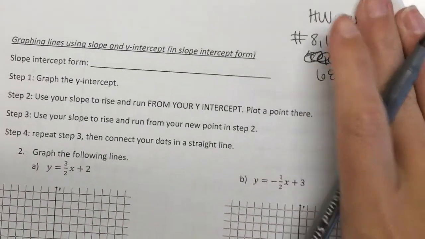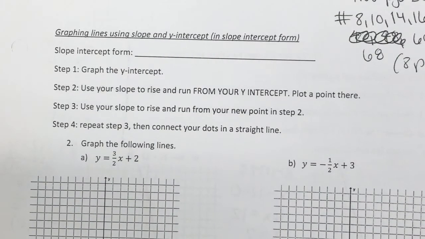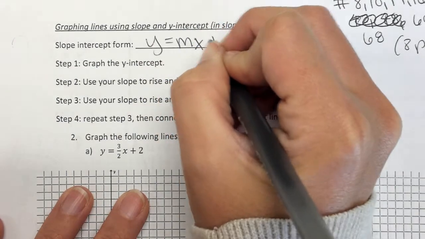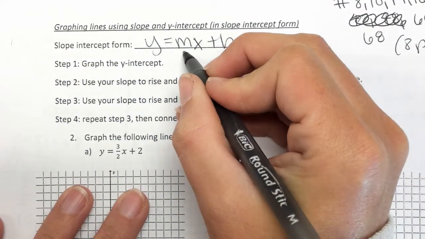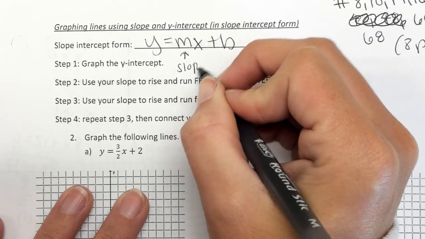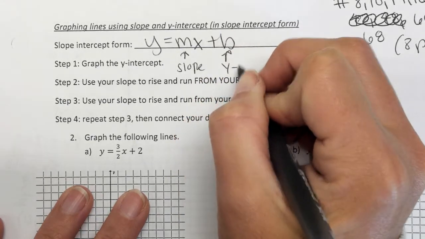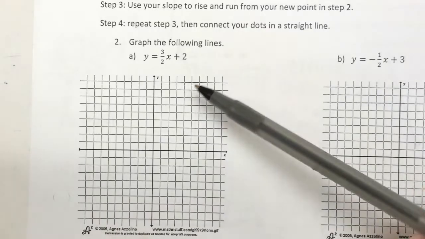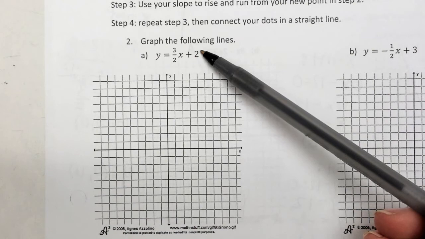Alright, flip it over. So that was graphing using the intercepts. Now we're going to graph using slope-intercept form. So this is where we'll use slope. And we talked about this. Slope-intercept form is what? The m is our slope, and the b is our y-intercept. Now, when you graph equations in slope-intercept form, what do you graph first? The y-intercept. Good. And then you use your slope to do what? Rise and run. Good.